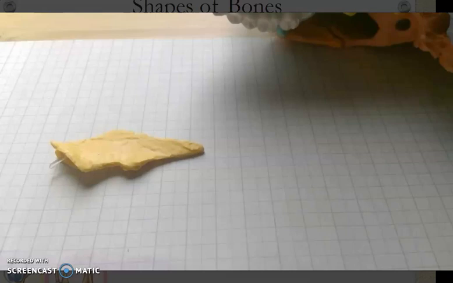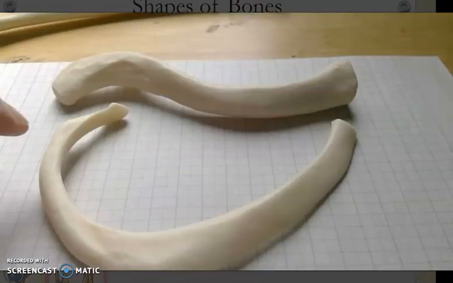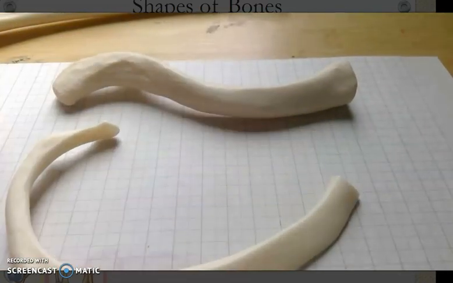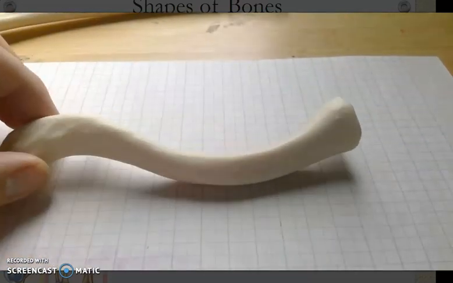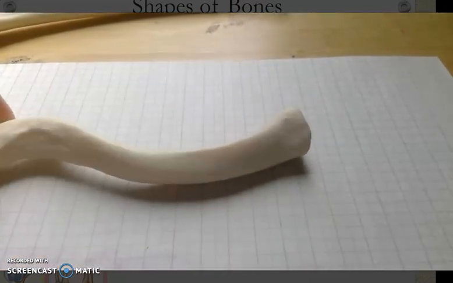What do you call this? Well, it's two-dimensional, so it's a flat bone. Okay, what about these two? This bone, oh look, it's only two-dimensional, so what bone is it? It's a flat bone. It's a rib. Now this bone, let's see, that's round. So this is a clavicle. It would be considered a round bone.